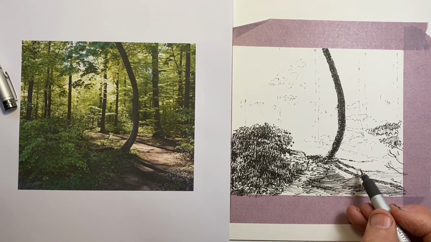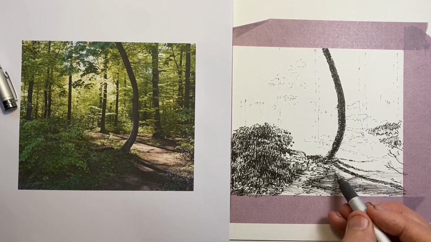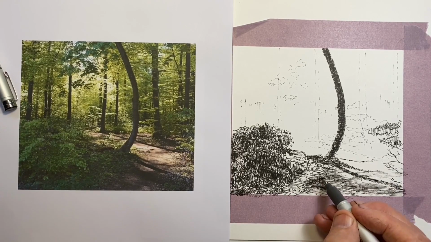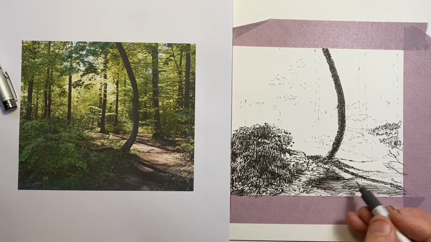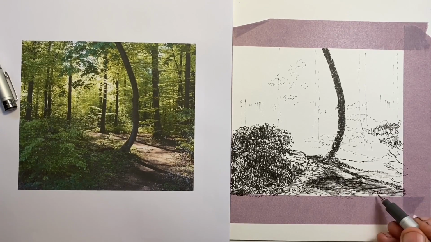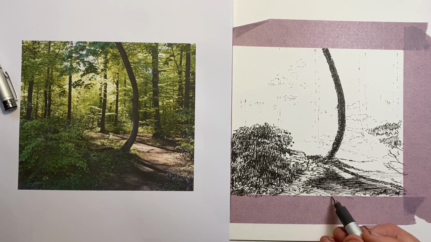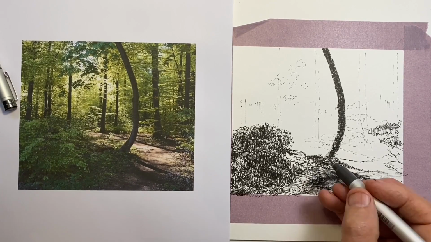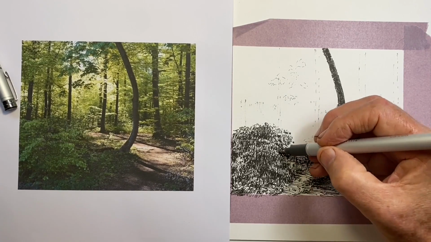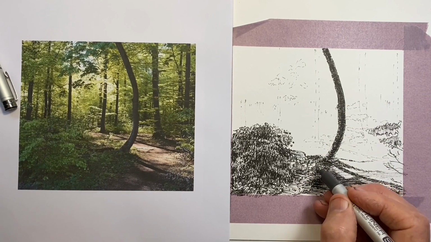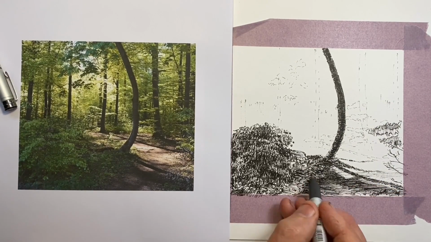So at this point, I'm working hard on getting the really dark values, and it is important when we look at something such as the ground and the shadows on the ground that I'm doing now, that in our reference we can see they're not all the same value. The shadow for the tree, the curved tree, is significantly darker than the other shadows of other trees being cast in a similar place. And so we want to reflect that in our finished drawing.